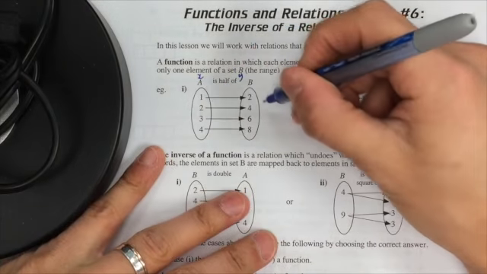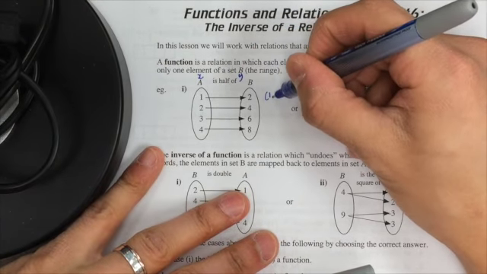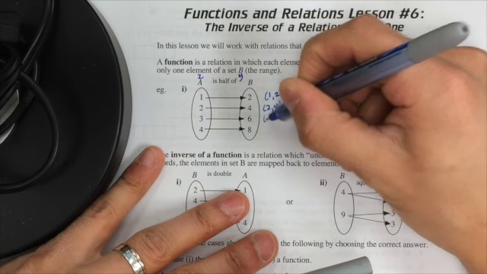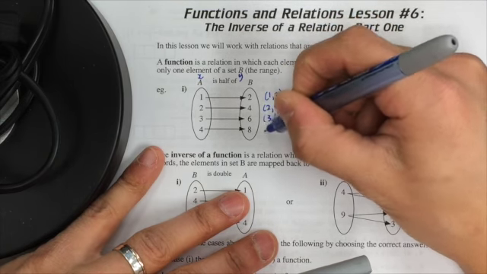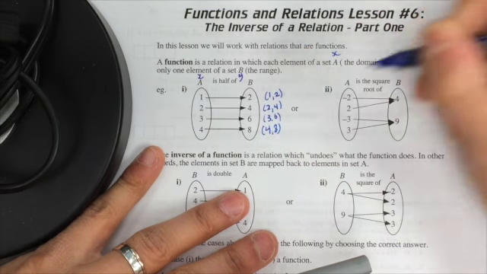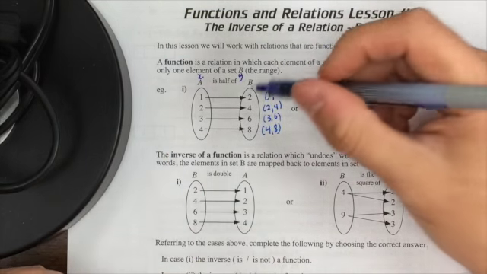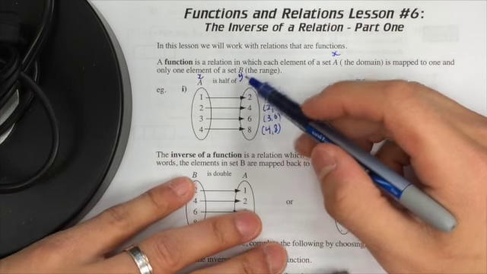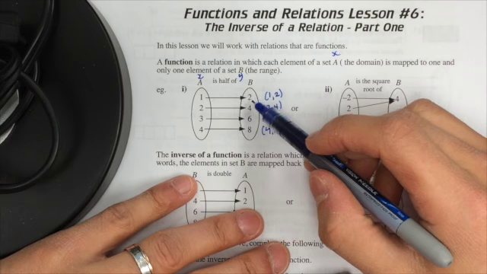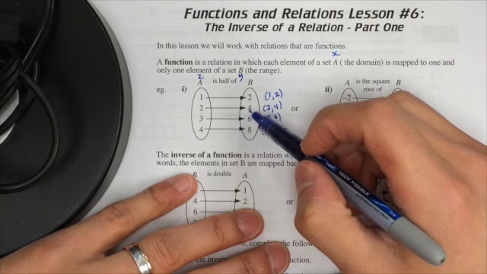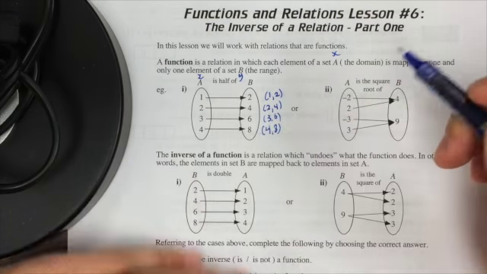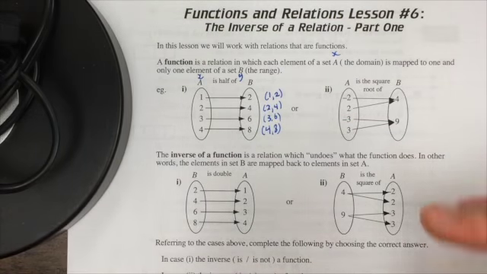And so if I wanted to plot these, this would be at 1 and 2, this would be at 2 and 4, this would be at 3 and 6, and this would be at 4 and 8. Now, it's also telling me that my values of x are half of my values of y, right? So 1 is half of 2, 2 is half of 4, 3 is half of 6, and 4 is half of 8. Okay, so that makes sense.